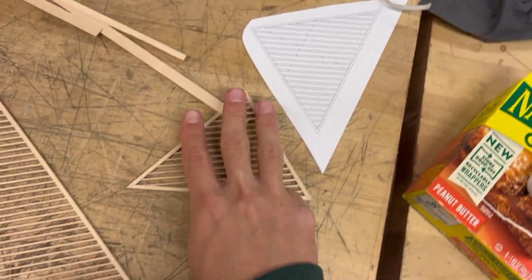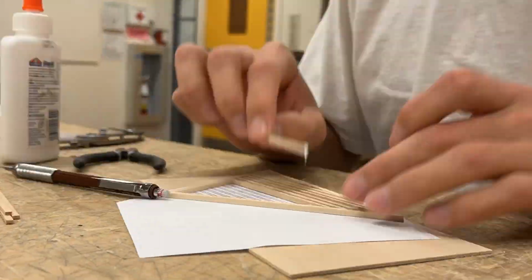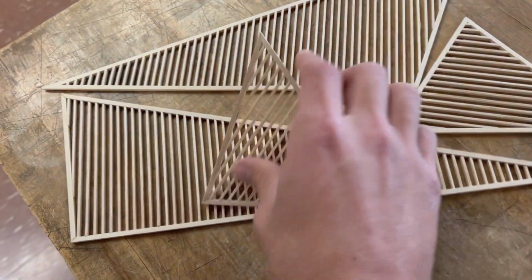Go. 1, 2, 3. Tomorrow is grind day. Tomorrow I have to finish all of it.